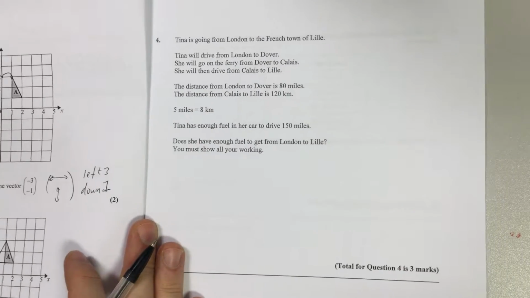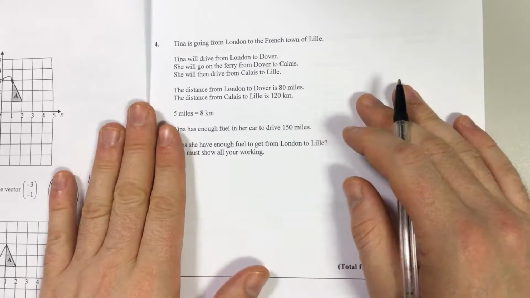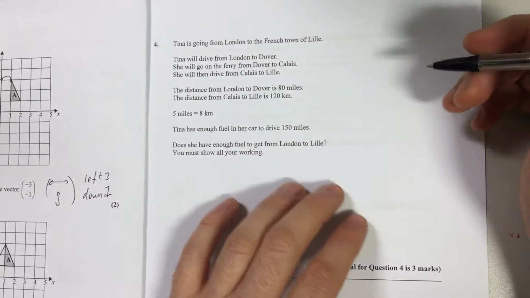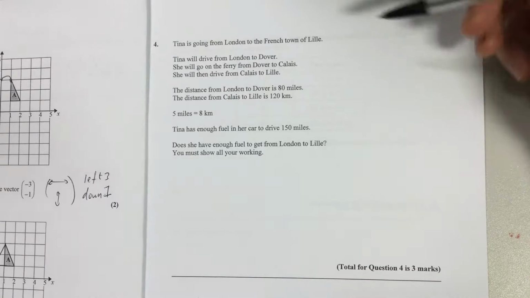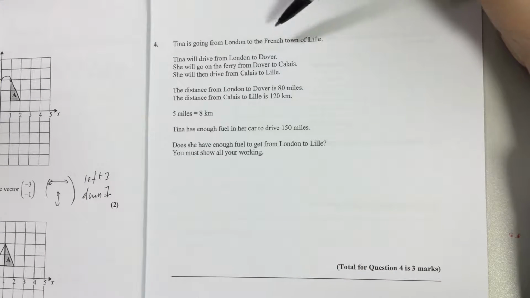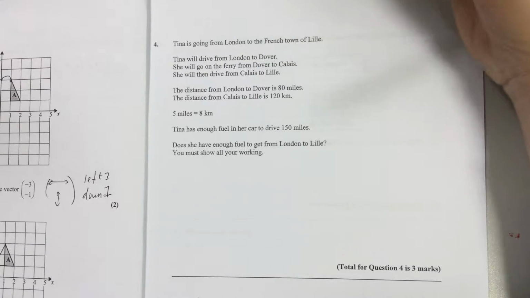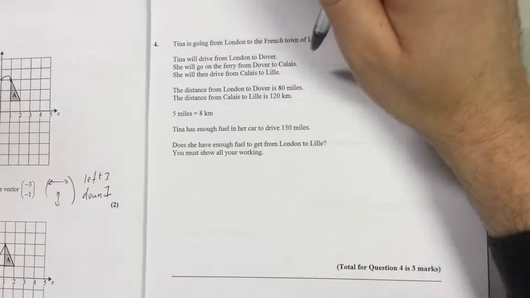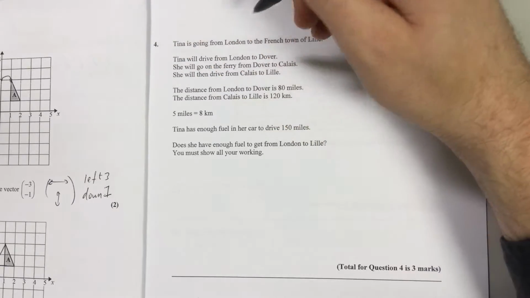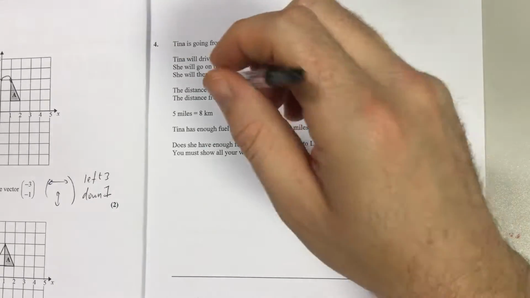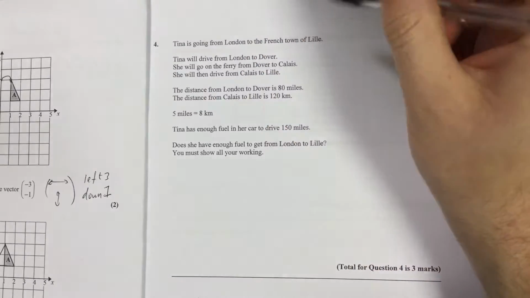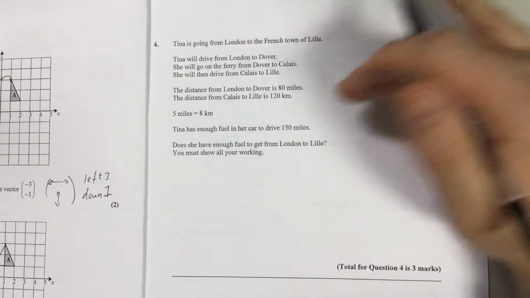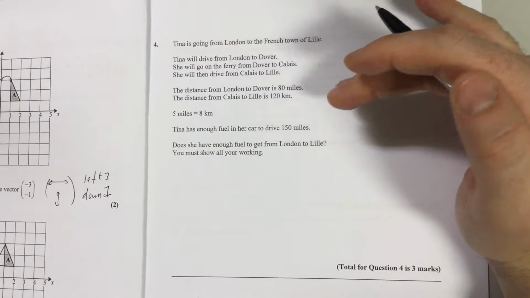Right, question 4. Nice little awkward question, and there's a few ways to tackle it, so it just depends on your teacher's preference and how they want to do it. So Tina's going to drive from London to the French town of Lille. Tina will drive from London to Dover. She'll get on a ferry from Dover to Calais. She'll then drive from Calais to Lille. The distance from London to Dover is 80 miles. The distance from Calais to Lille is 120 kilometres. So these have either got to be all turned to miles or all turned to kilometres. We have to do something about that.